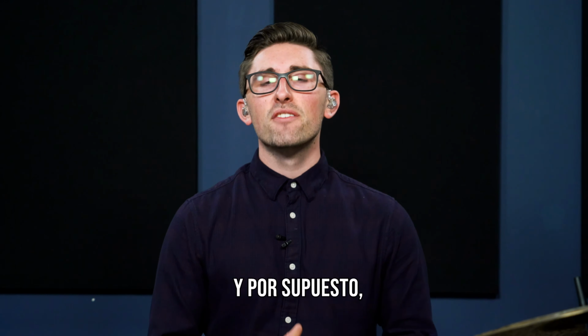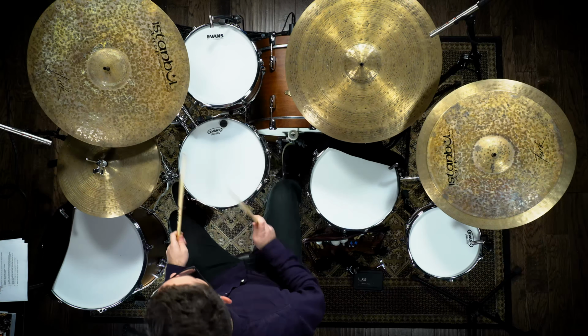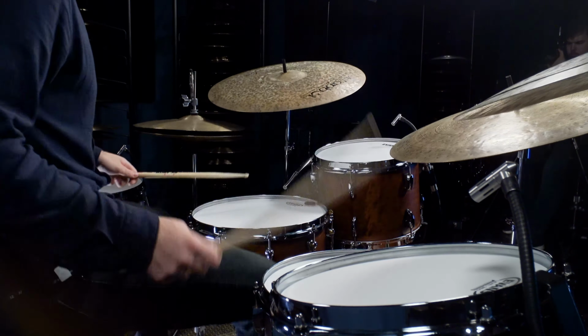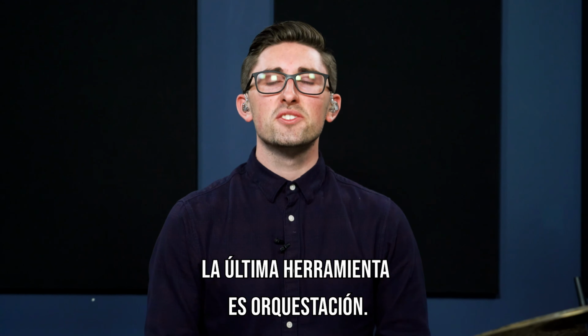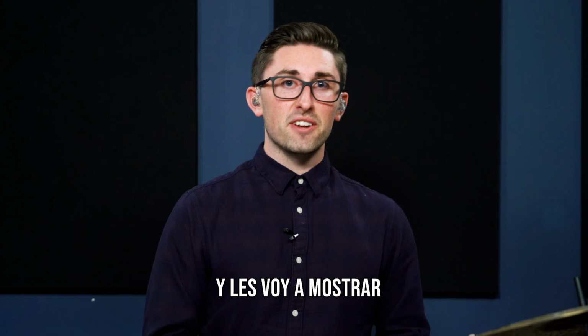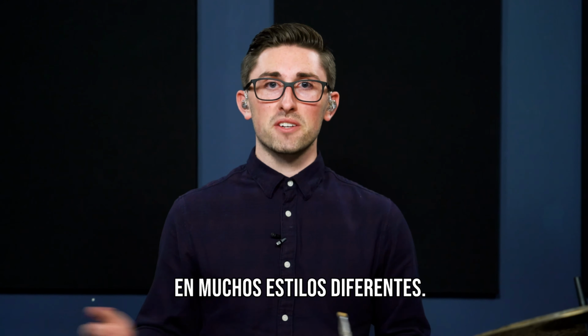Now let's move on to the last tool, which is orchestration. So the last tool is orchestration. And this is something that's really cool because the more you dive into it, you'll realize that the same patterns are actually used across tons of different styles of music. And one of them I like to use, for example, is the basic rock groove. You'll hear this in rock, obviously. You'll hear this in country, gospel, even like heavy metal music. So I'm going to play this around and show you how this could actually be used in a bunch of different styles.